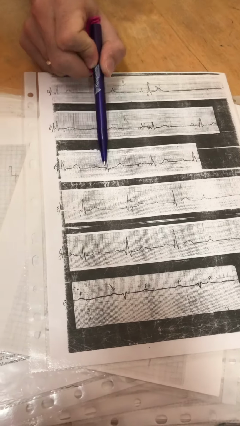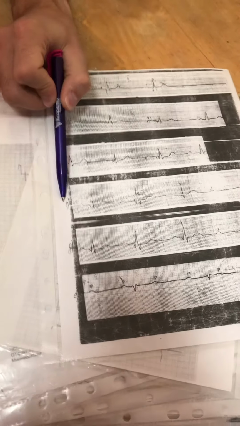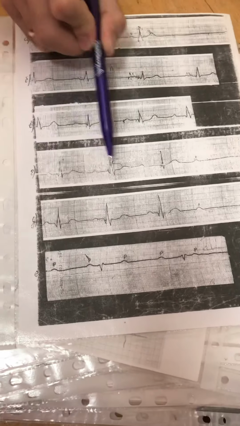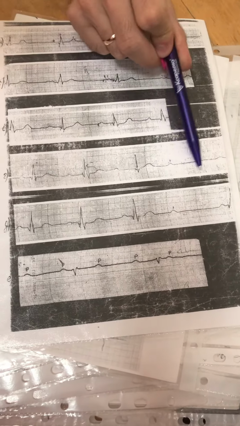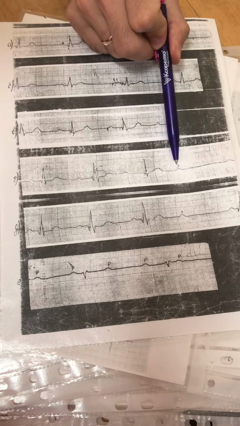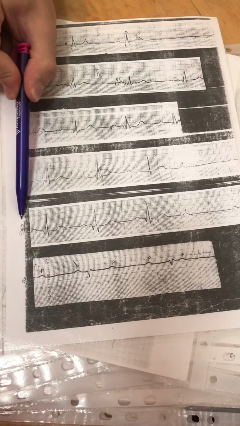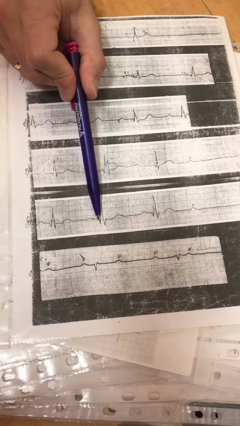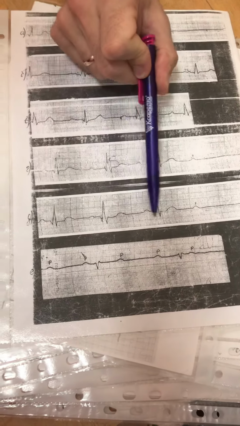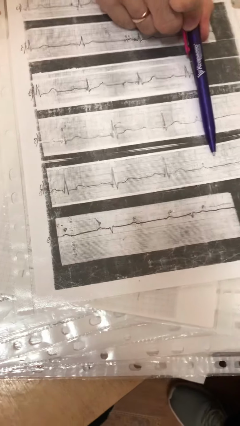AV block, first degree, long PQ distance. AV block, second degree, Mobitz 1, elongation of PQ distance with every new complex, disappearing QRS complex. P wave still on ECG. AV block, second degree, Mobitz 2. PQ distance is similar every time, but QRS complex disappears.